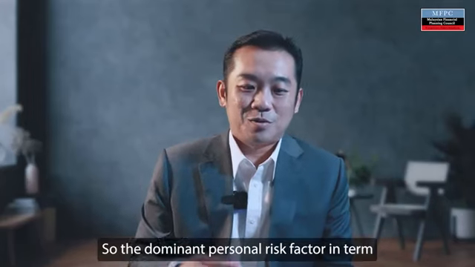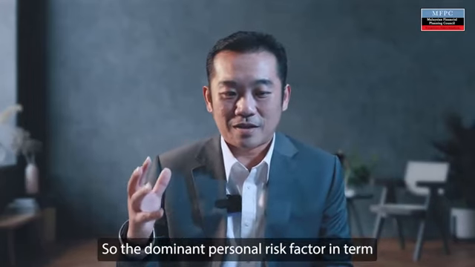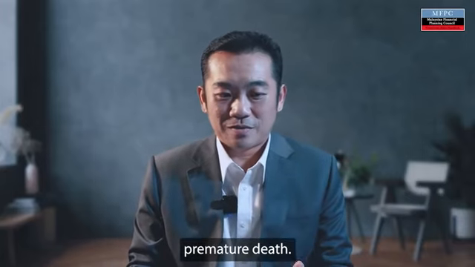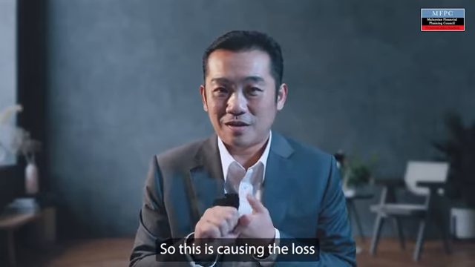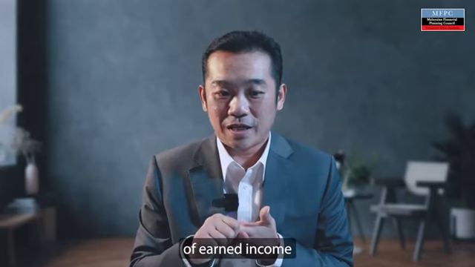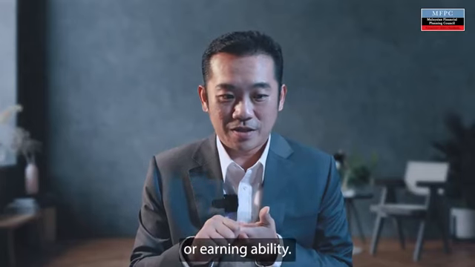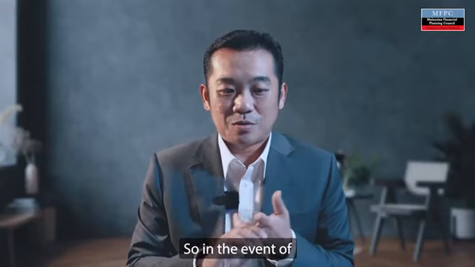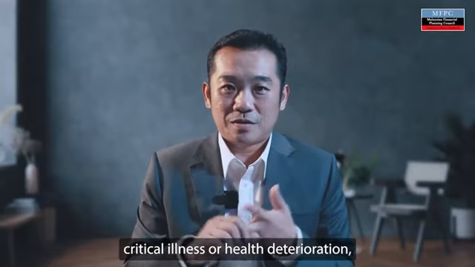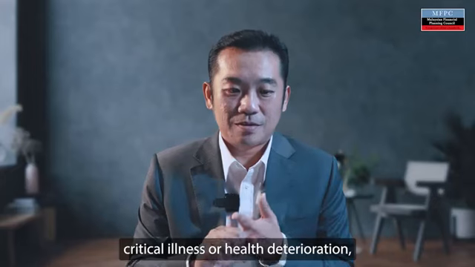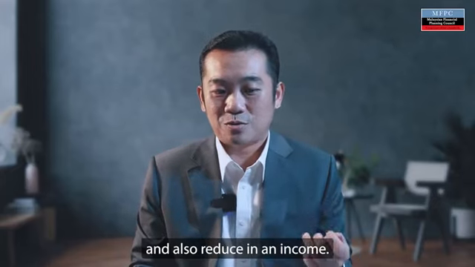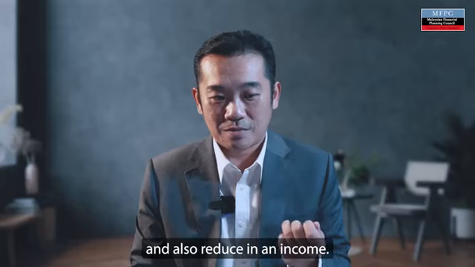Okay, so the dominant personal risk factors in terms of financial planning are premature death. So this is causing the loss of earned income, or earning ability. Additional expenses. So in the event of critical illness or health deterioration, it will incur additional expenses, and also reduce earned income.